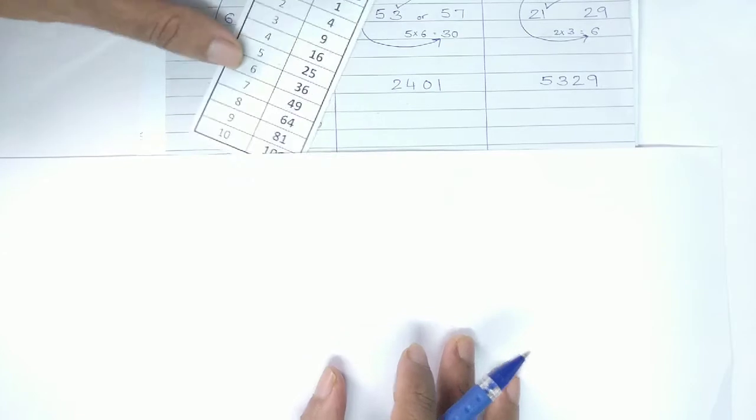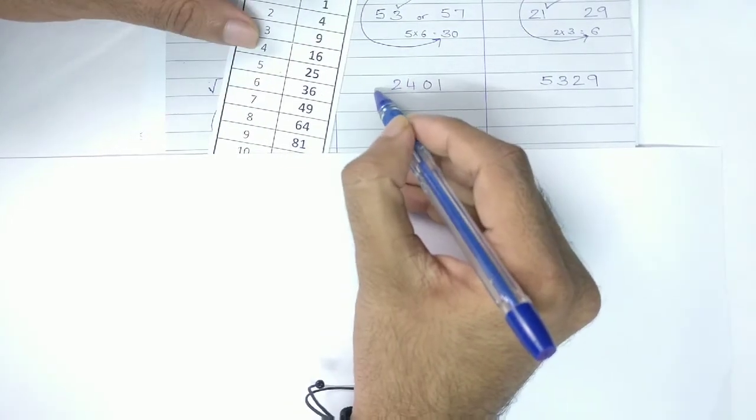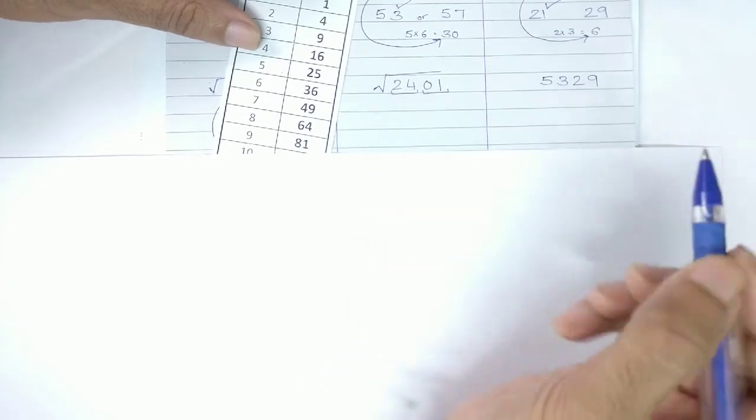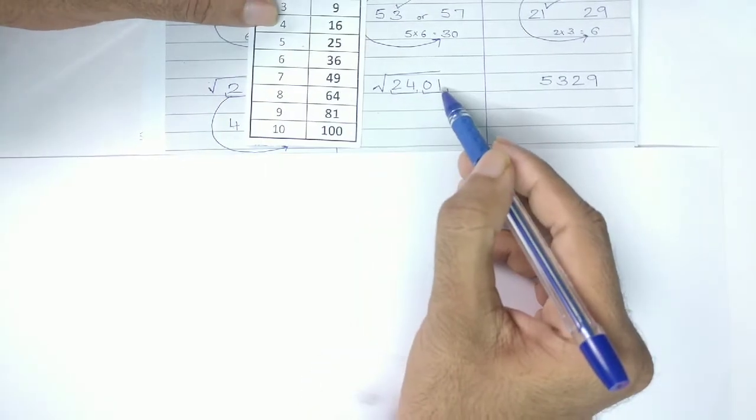Okay, let us take another one. 2401. Let us write the root sign, make them into a pair, and the number ends with 1.